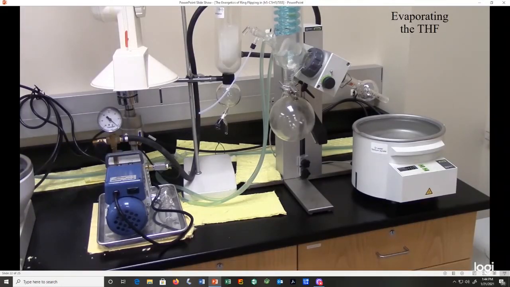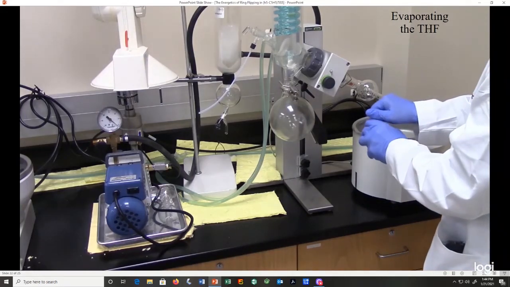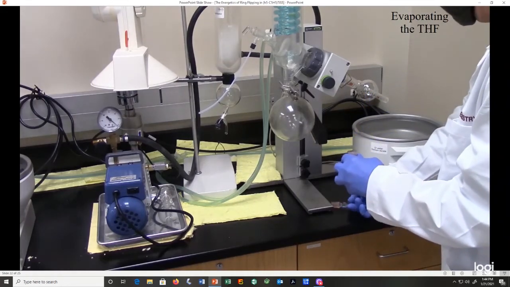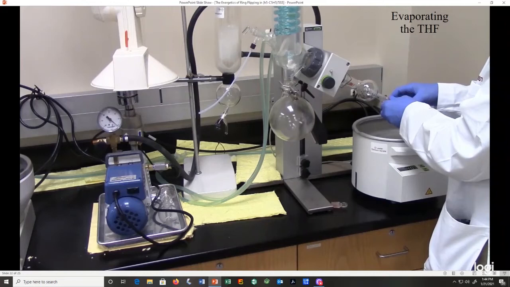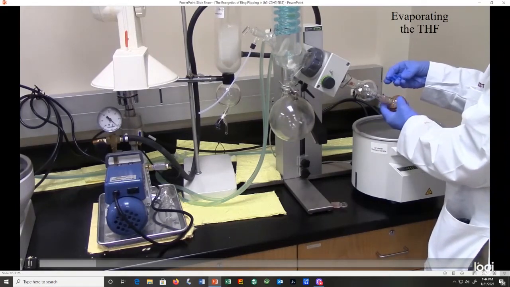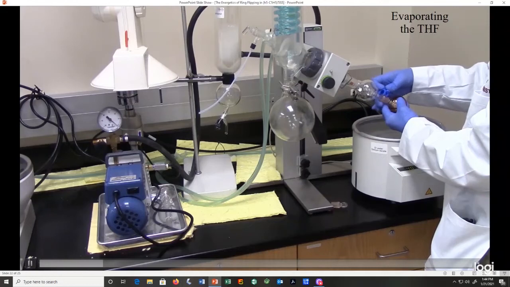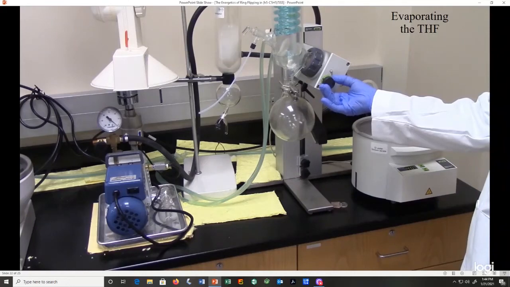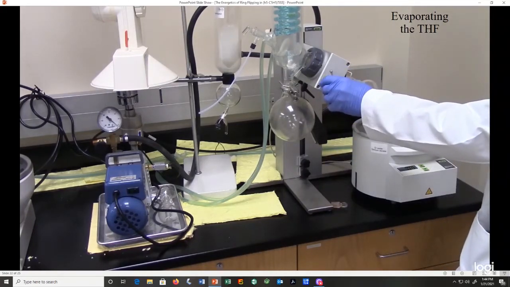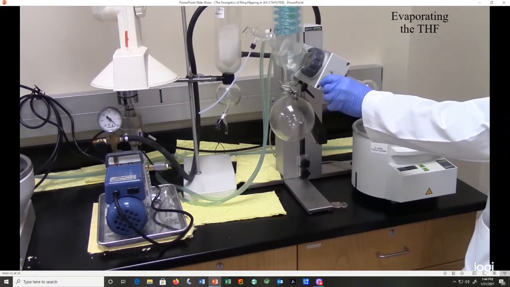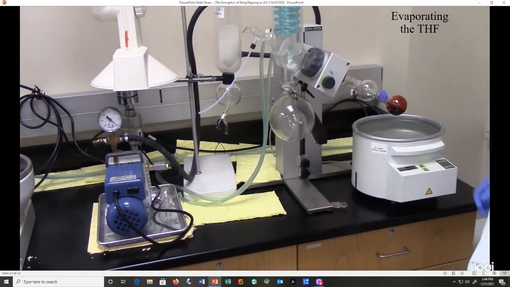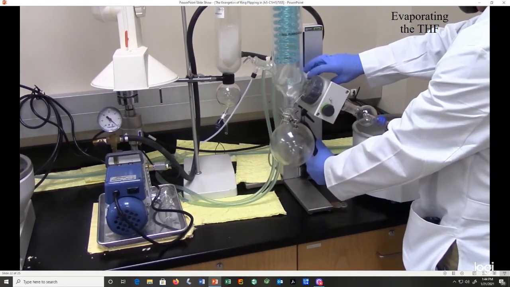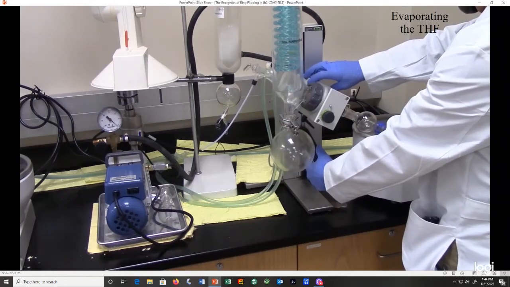First, we're going to make sure that the vacuum pump is open to the atmosphere. We don't want to turn the vacuum pump on and have so much pressure that we force liquid into this bump trap up here. So we're going to put our solution on there, put a Keck clip on there to make sure the round bottom flask doesn't fall off. And now we're going to start that round bottom flask rotating around so we can increase the surface area for the evaporation. And then we're going to lower that arm down into the heating bath.